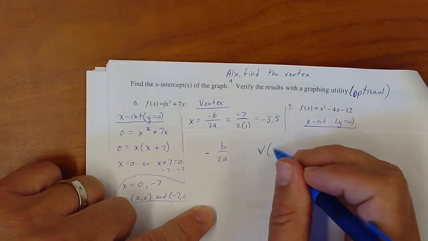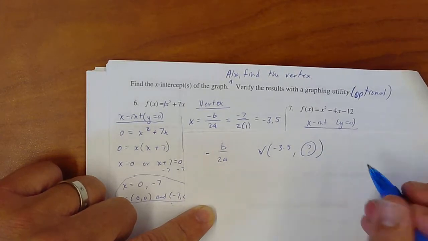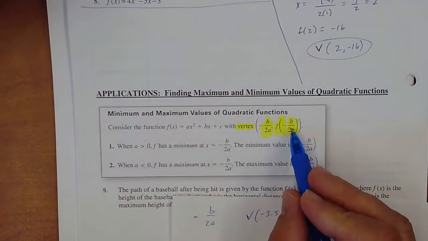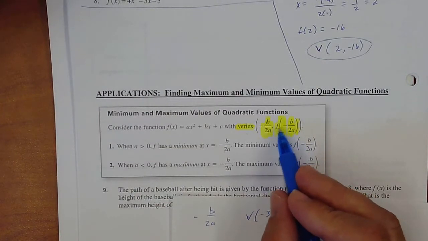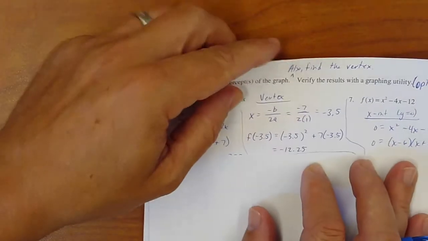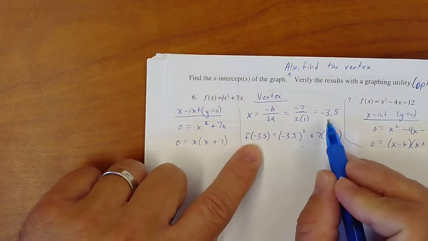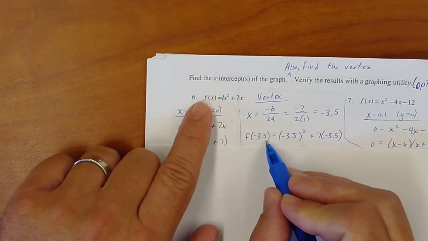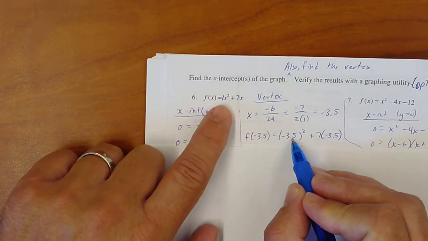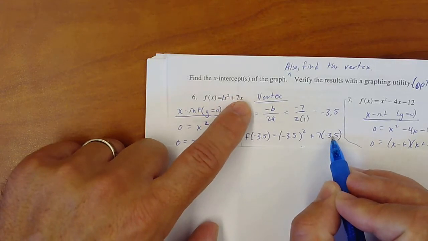Basically, I've got negative 3.5, and now I need to go find this y value of the vertex. So to do that, we just plug in our x value into the function and evaluate. It's really just some calculator work, okay? So write this down. f of x, or f using negative 3.5, is equal to negative 3.5 squared plus 7 times negative 3.5.